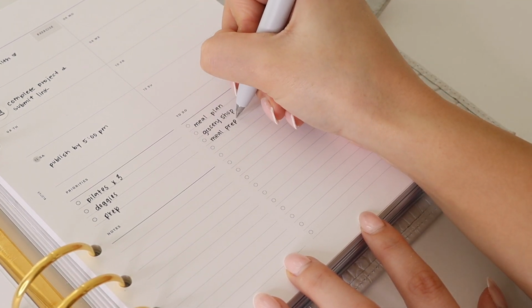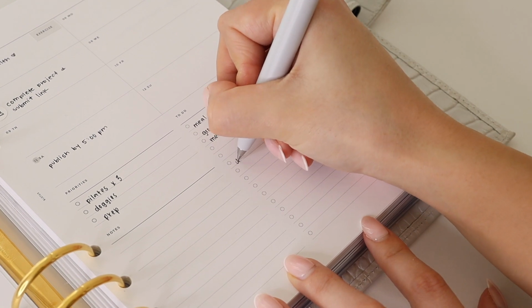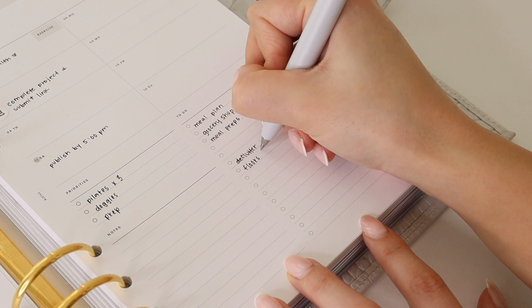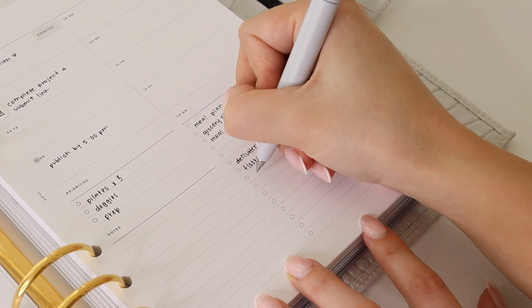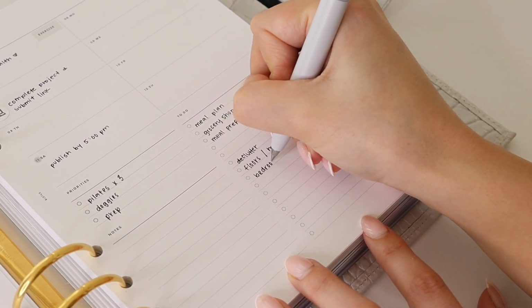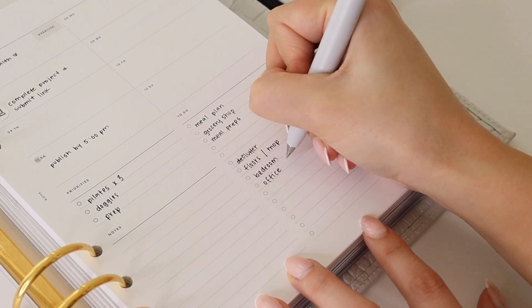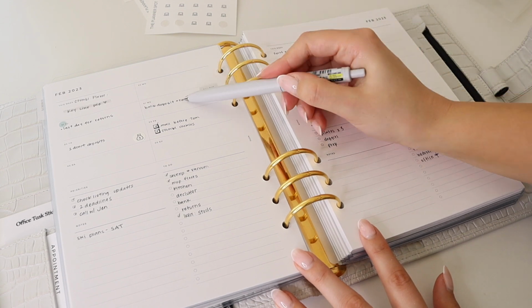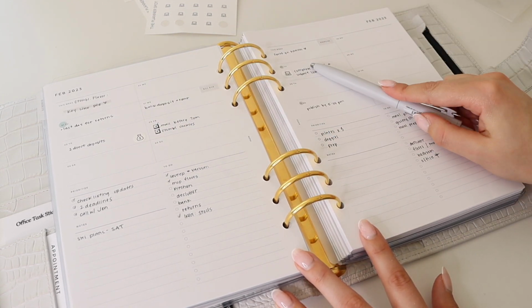And I put in my top 3 priorities. I like to add at least one health thing, a personal thing, and maybe a work thing into my priorities, or if I have a big project I'm working on or a deadline, that will go in priorities. The rest of my listing is usually home stuff. I like to put in my cleaning list, things that I have to get done around the house.